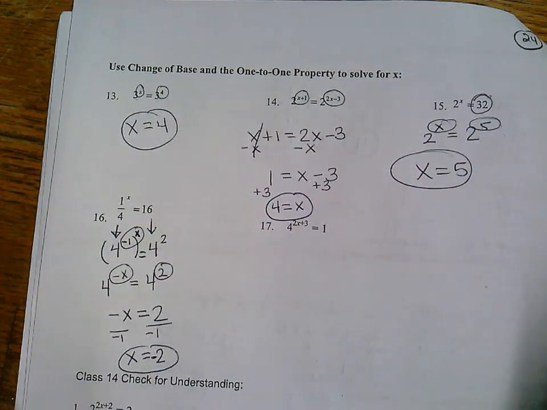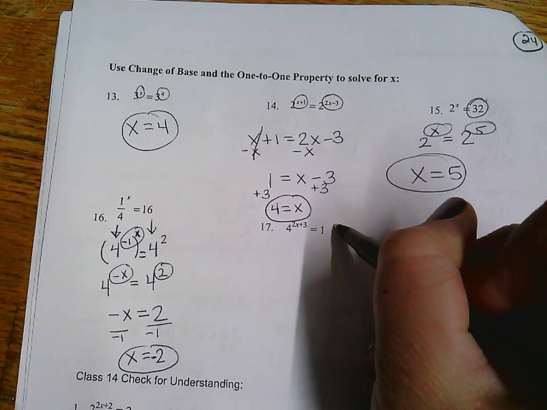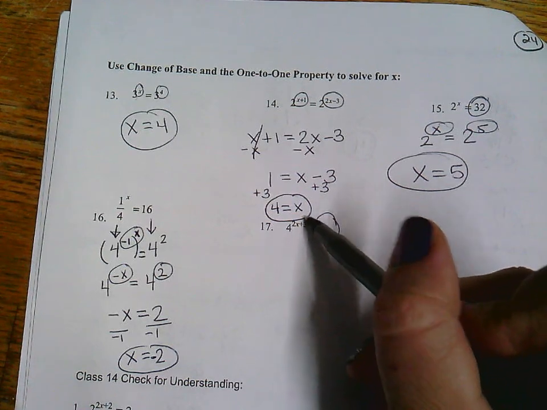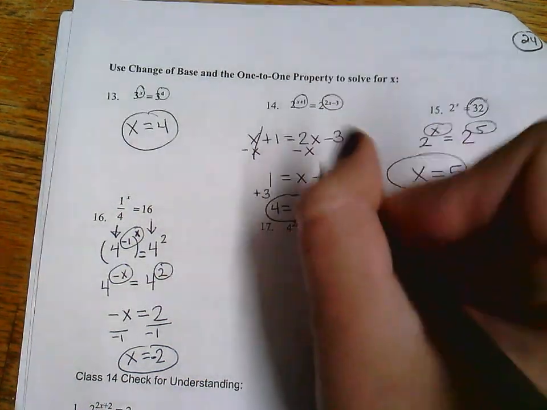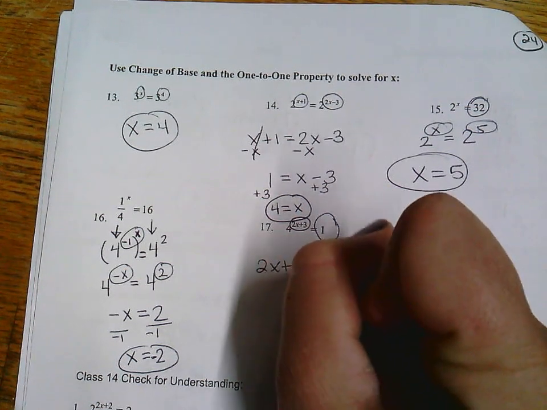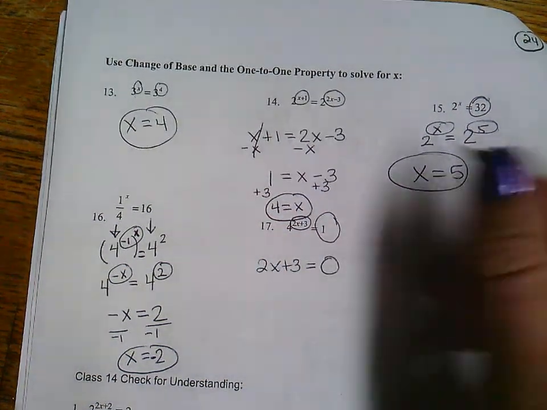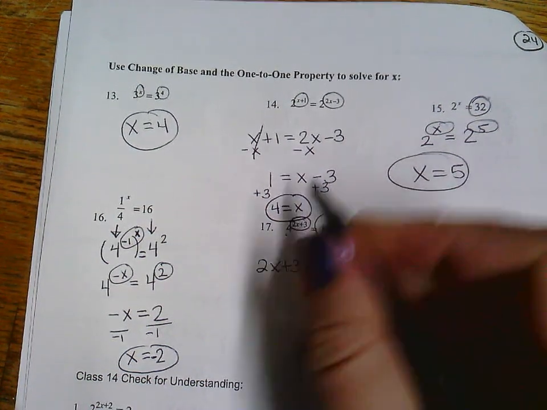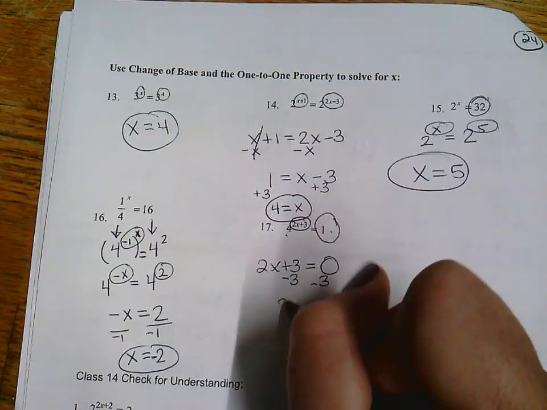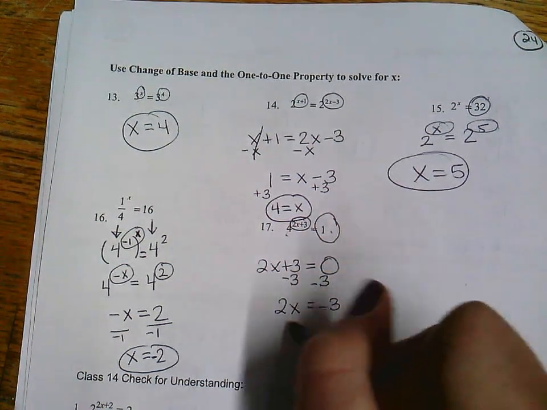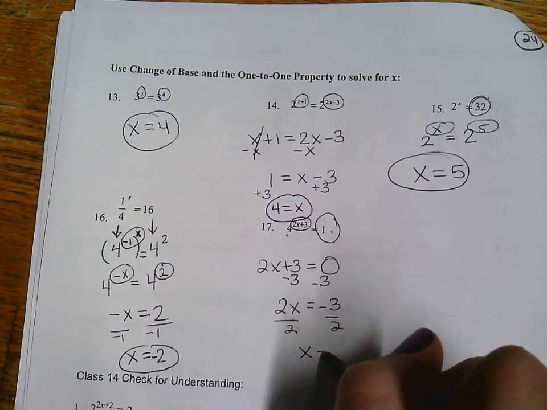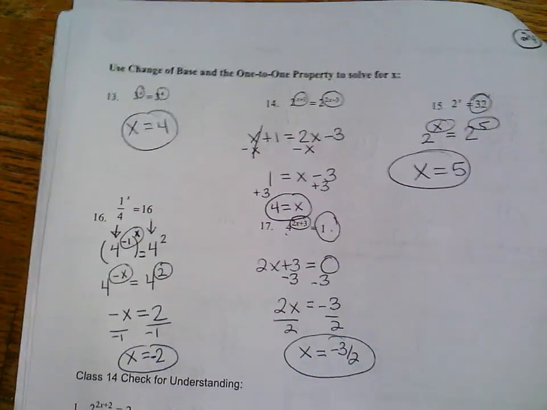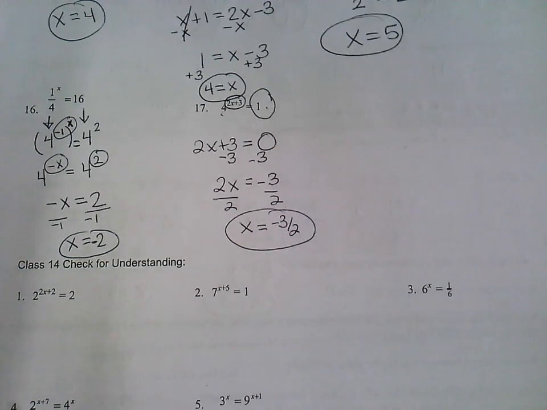And then the last problem, this is a little bit trickier. How are you going to get 1 on this side? Remember, anything to the 0 power gives you 1. So this exponent, 2x plus 3, must be equal to 0 in order for 4 to the 0 power to equal 1. So to solve this equation, I would subtract 3 to the other side and divide by 2. So x would be -1.5 or -3/2.